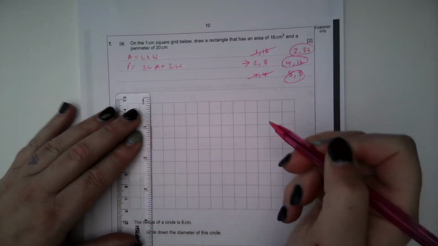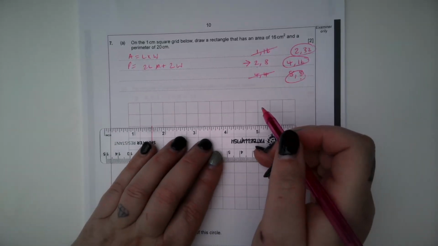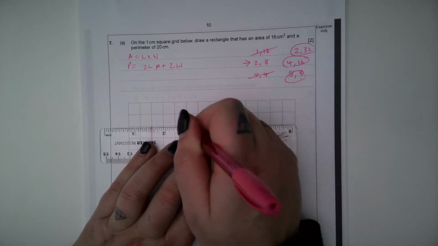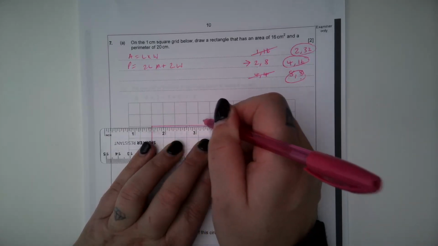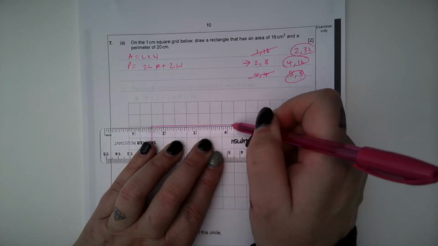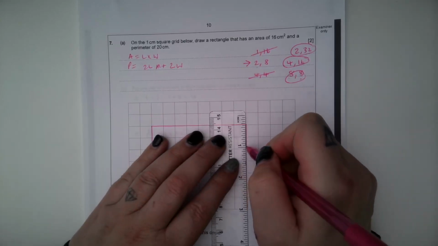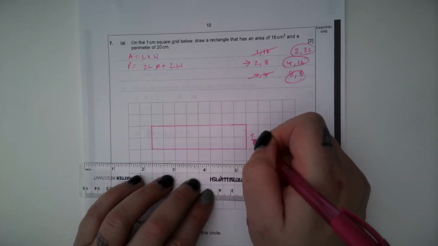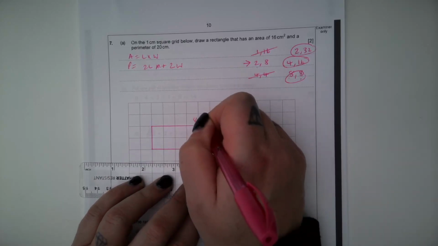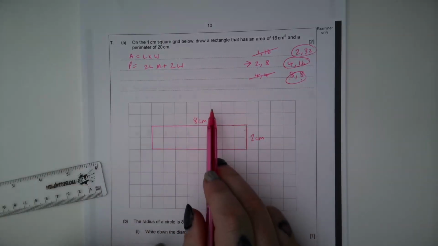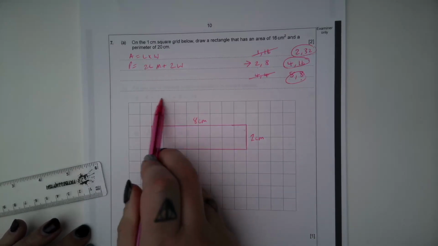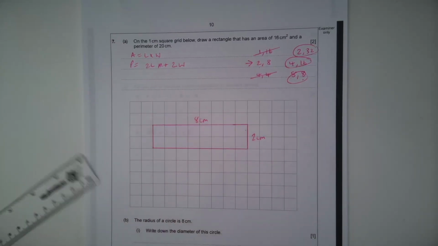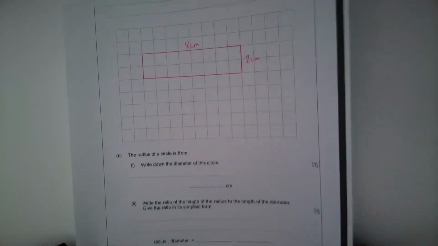Centimetre grid. So a width of 2 would be 2 squares and a length of 8. 1, 2, 3, 4, 5, 6, 7, 8 would be 8 squares. And what I would do, just to be safe, is 2 centimetres, 8 centimetres. You could draw this in a different rotation, so you could draw it with 2 on the bottom and 8 up as a length. That's absolutely fine. It's just that those numbers need to be 2 and 8 to meet the criteria of area and perimeter.